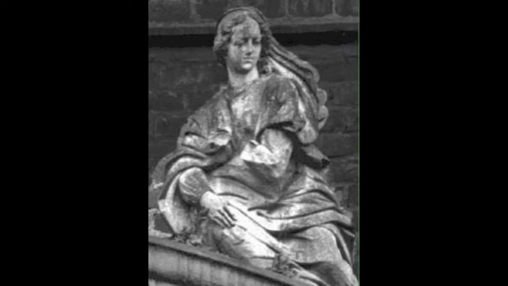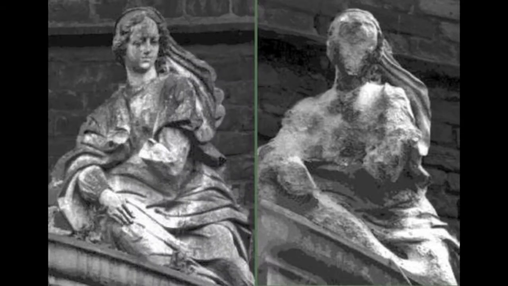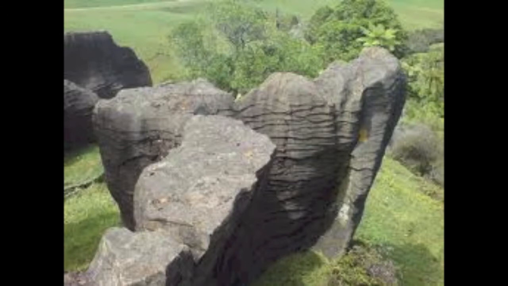Let's look at this picture of a limestone statue of a woman taken in 1908 and compare it to the photo that was taken 60 years later in 1968. The effects of acid rain on the statue are clear in the photo on the right. Limestone is mostly made of the mineral calcium carbonate. This is not very soluble, so the rocks don't dissolve very quickly.